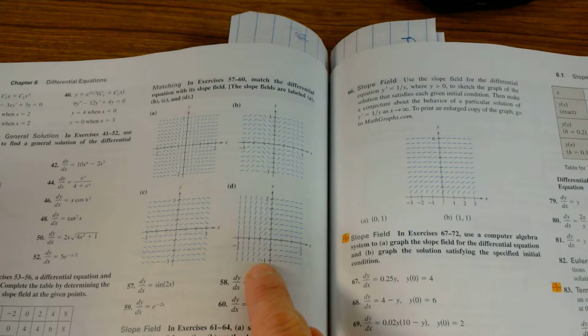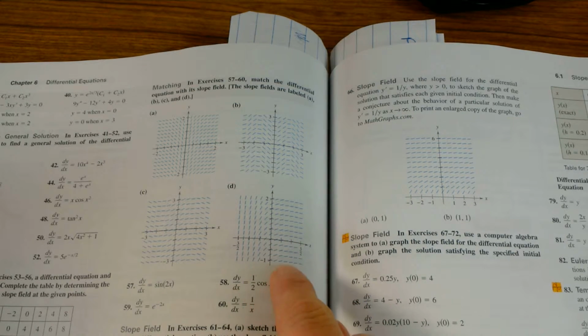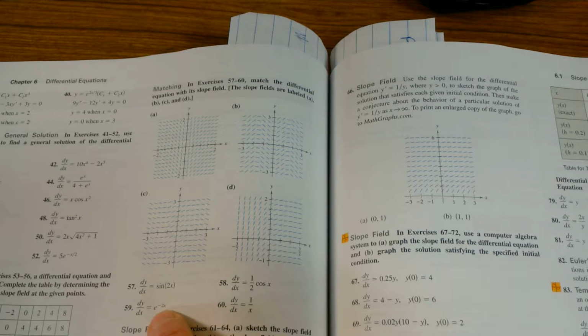If I plugged in, say, a negative 1, what is e to the negative, oh, sorry, e to the 1? That's going to be about 2.7. Look at that. That's a pretty steep slope there. If I plugged in a positive 1, you're going to get a pretty flat slope, because the larger the numbers, the closer this is getting to 0.